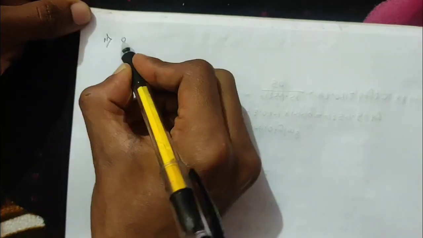Let us calculate the second material, sand.